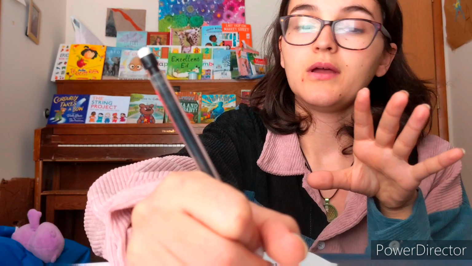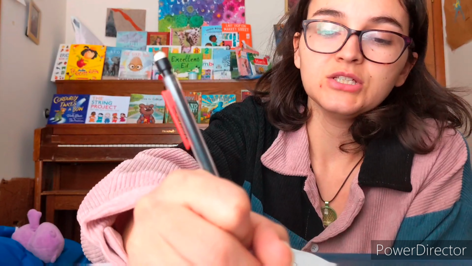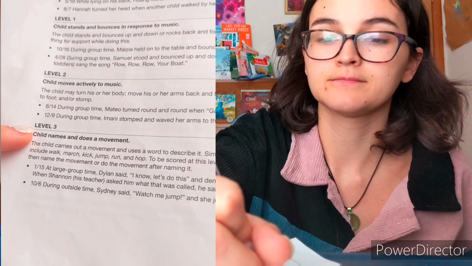So for my level, the child who's already at a level 2, I want them to get to a level 3. So I'm going to put the level they're at, which is a 2, their initials, JD, and then what I want to get them to do. I can see in my book that they were at a level 2. I want to get them to a level 3, which is child names and does a movement.